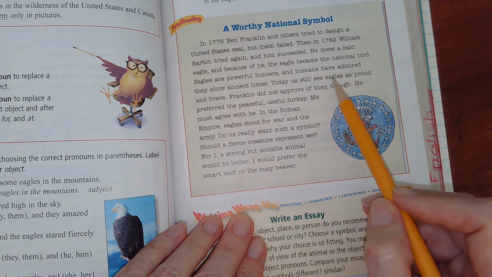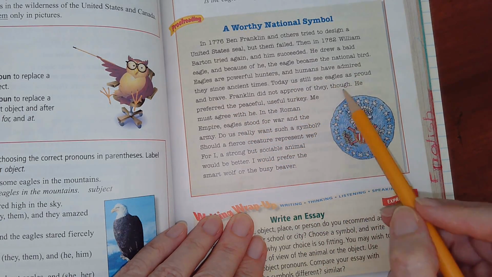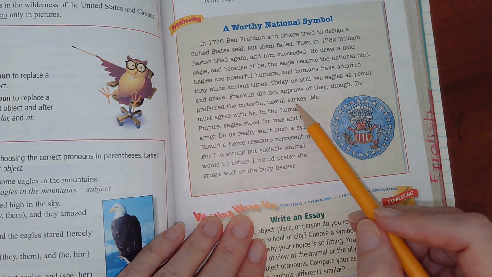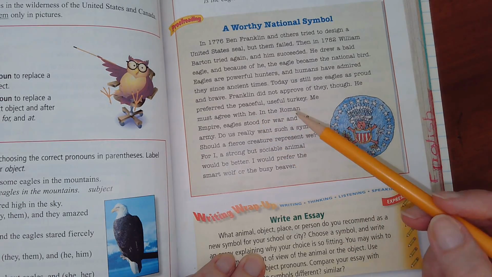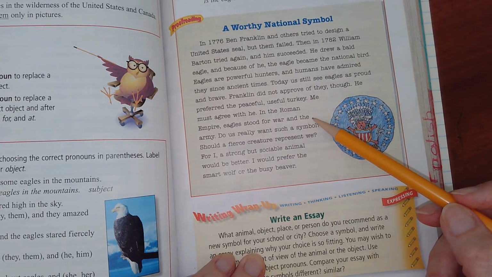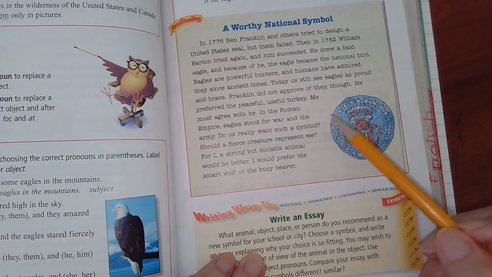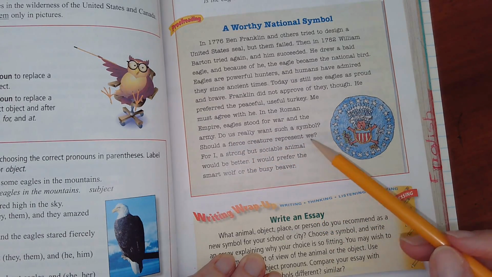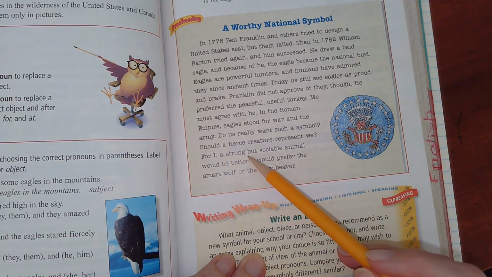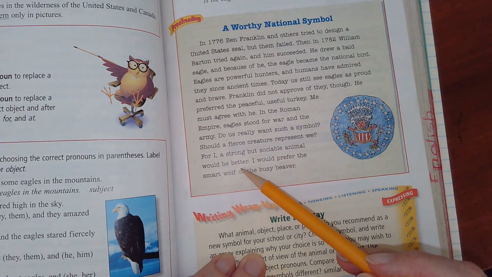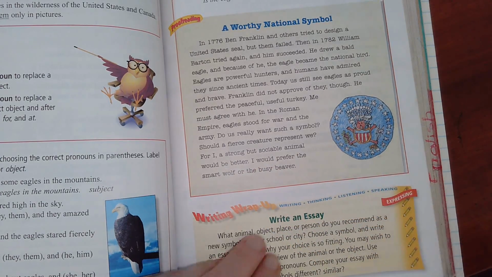Today, we still see eagles as proud and brave. Franklin did not approve of them, though. He preferred the peaceful, useful turkey. I must agree with him. In the Roman Empire, eagles stood for war in the army. Do we really want such a symbol? Should a fierce creature represent us? For me, a strong but sociable animal would be better. I would prefer the smart wolf or the busy beaver. So there we found them.